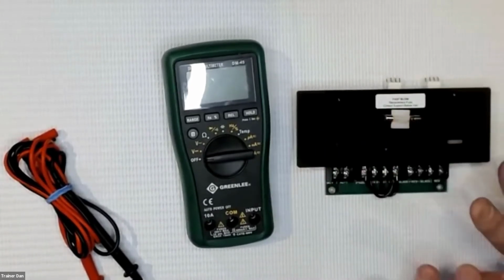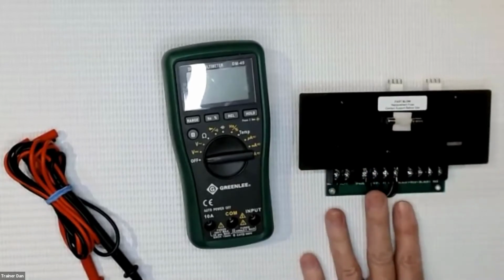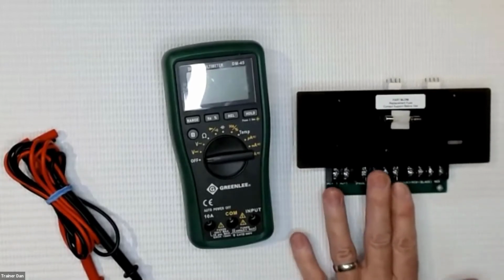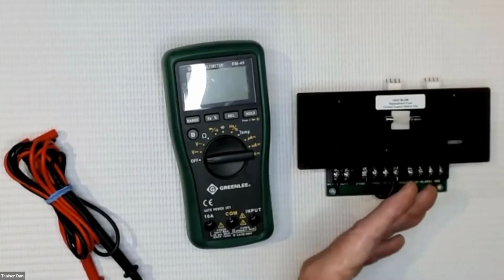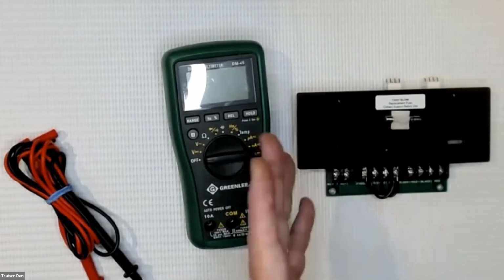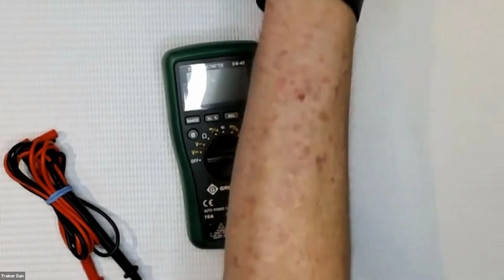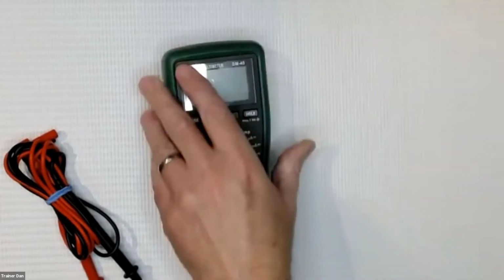What's going on here? Fuses pop or burn for a reason. There's something going on somewhere in the system. Let's address that. Fuses aren't the problem. You don't want to put in a bigger fuse. That's just going to make the problem worse. That's a good point.